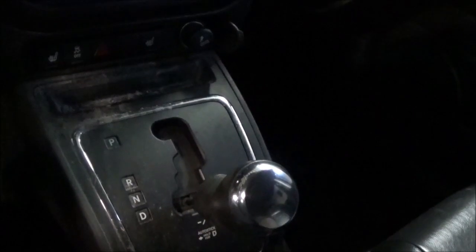But what I want to do is show you what happened here. Okay, I put it in reverse, it doesn't move. No move, it's in reverse. Put it in drive, no moving.